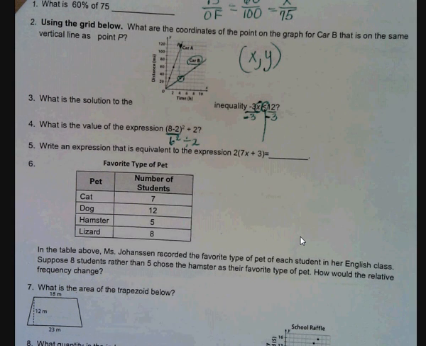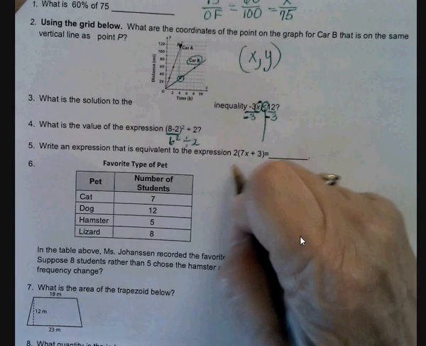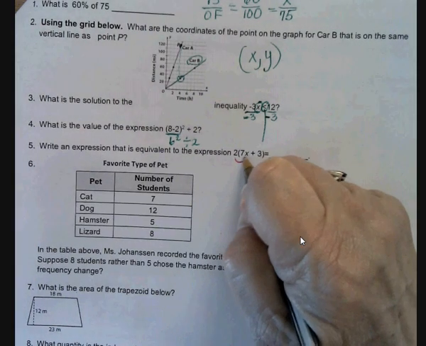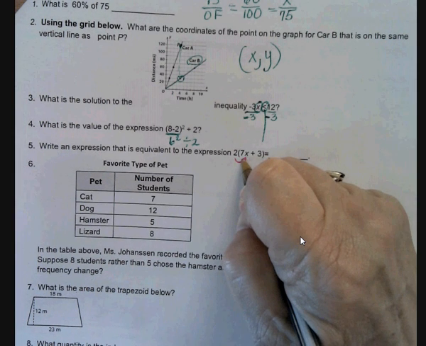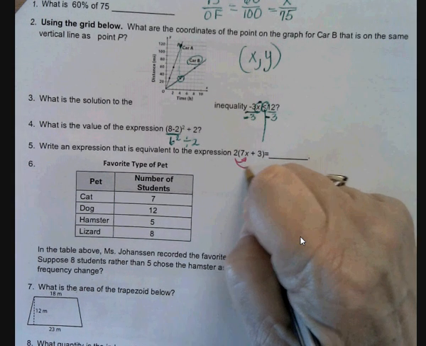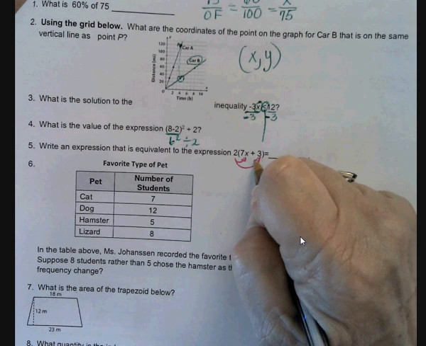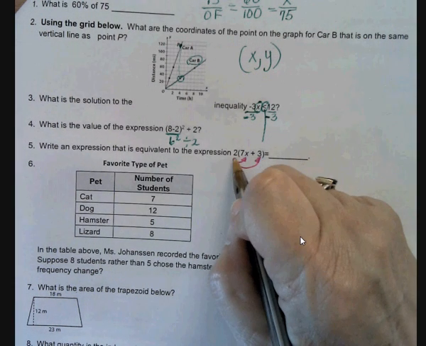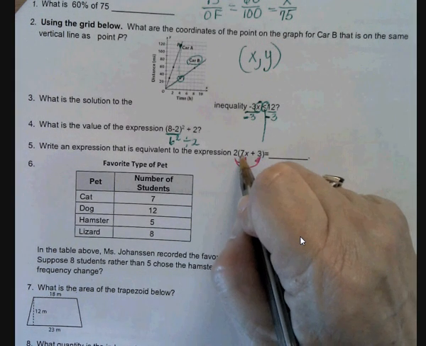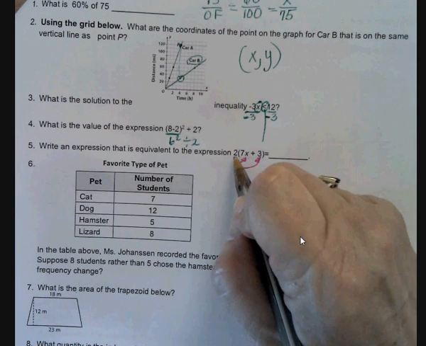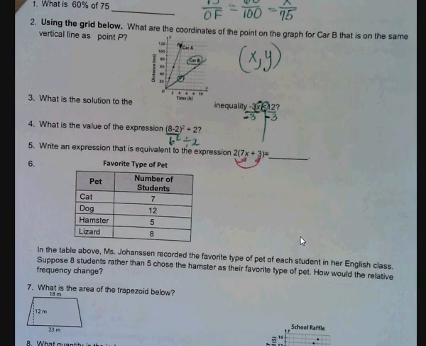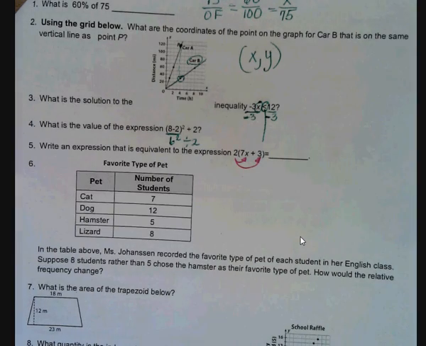All right, number 5. Write an equivalent expression. This is the distributive property we're looking at. So remember, you have to distribute to everyone inside the parentheses. 2 times 7x plus 2 times 3. All right, good luck with that one.